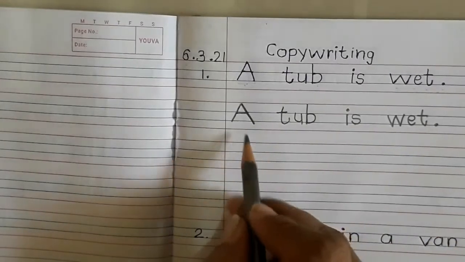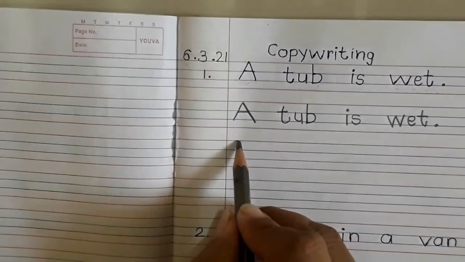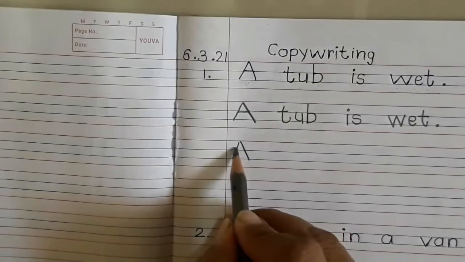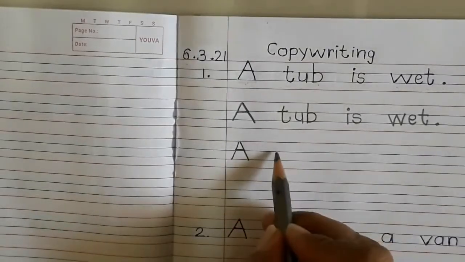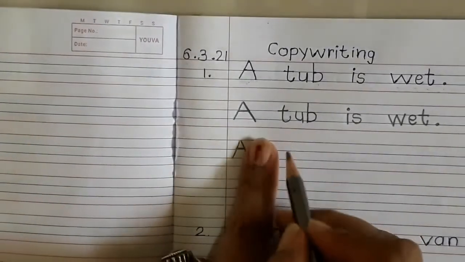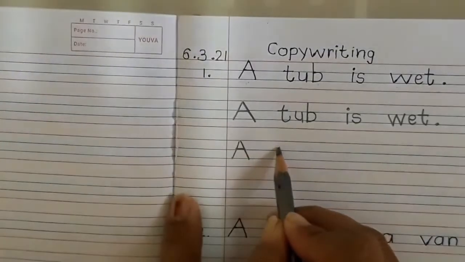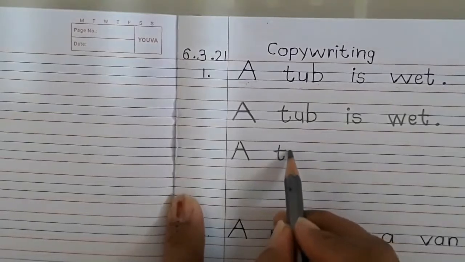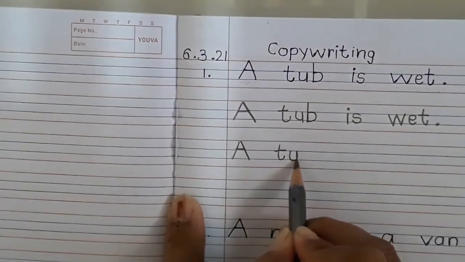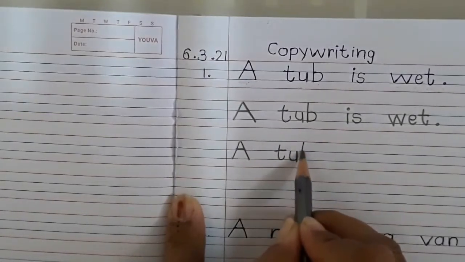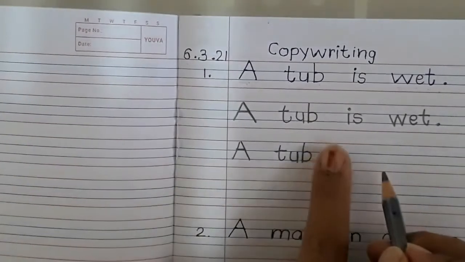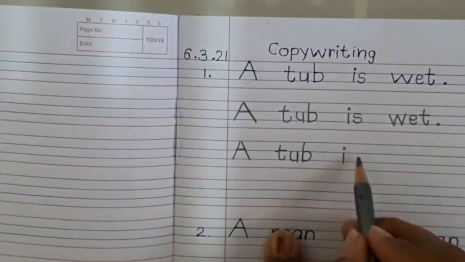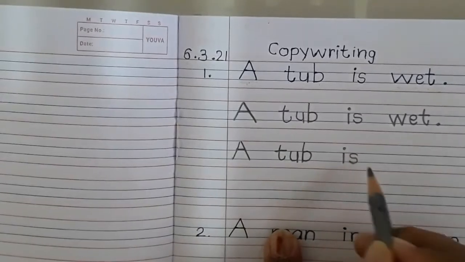Again we will copy the same sentence. Capital A, one finger space, then T, U, B, tub, one finger space, then I-S is.